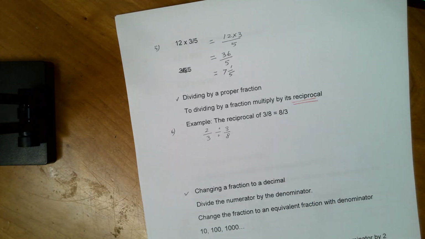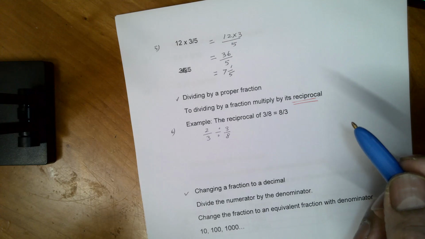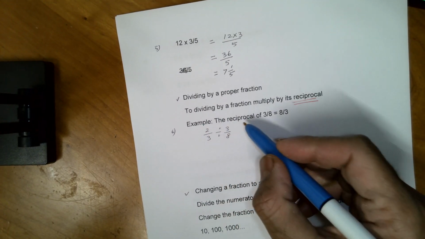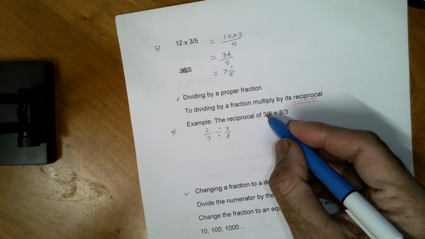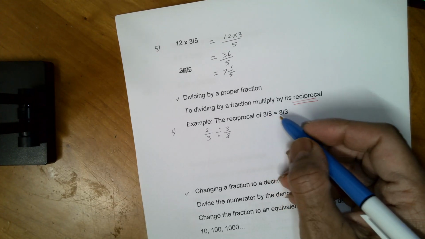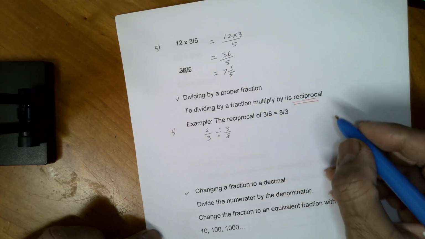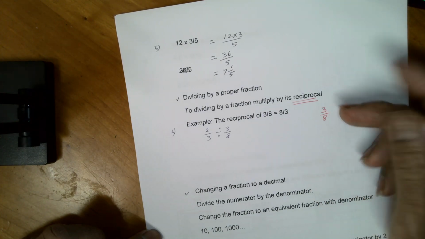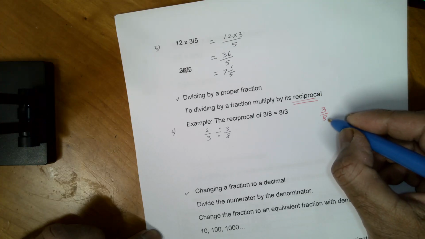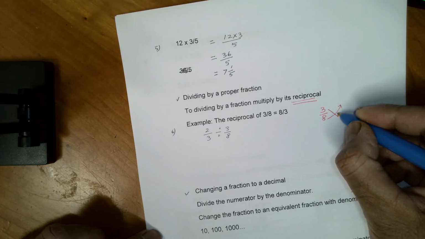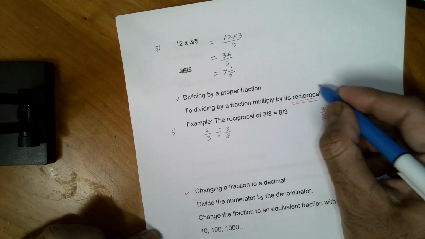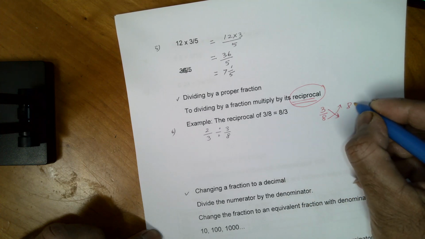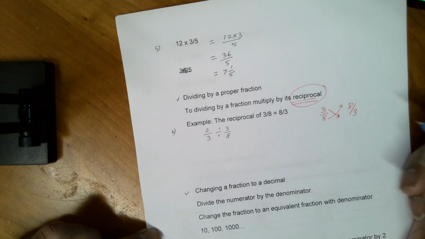So what exactly that means is, let's say in this example, the reciprocal of 3 by 8 would be 8 by 3. It just flips. That goes on here and this goes on there. So this is called the reciprocal. So the reciprocal of 3 by 8 is 8 by 3.